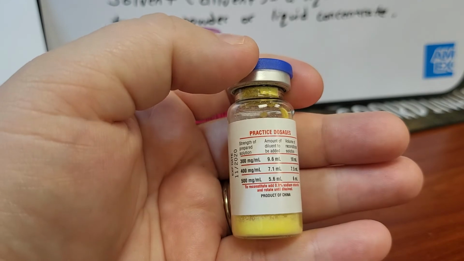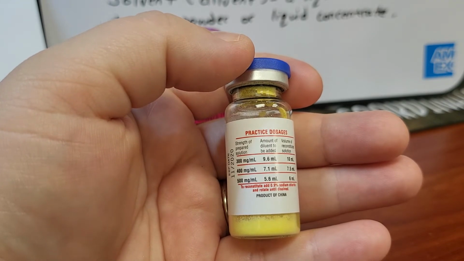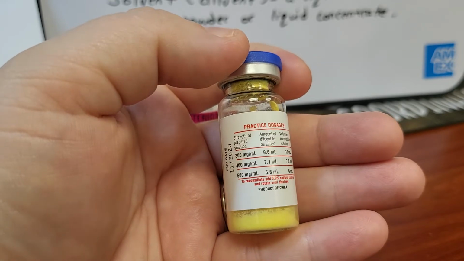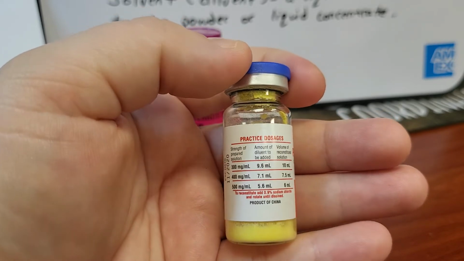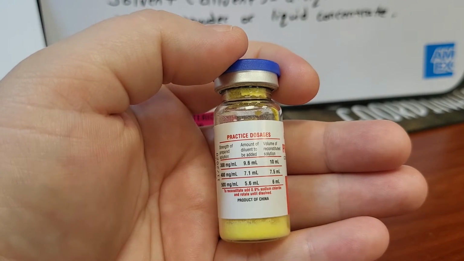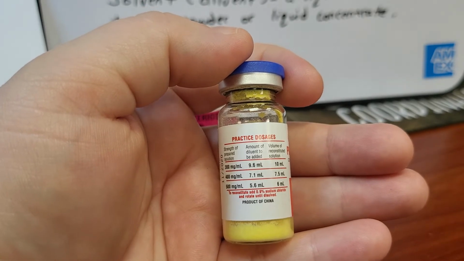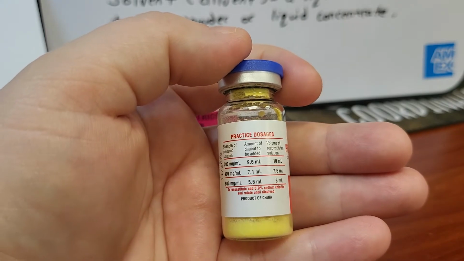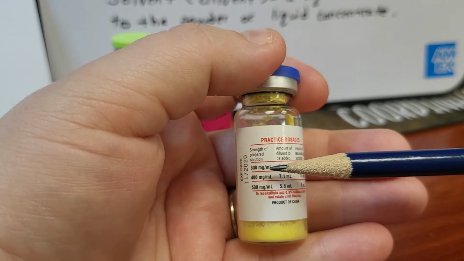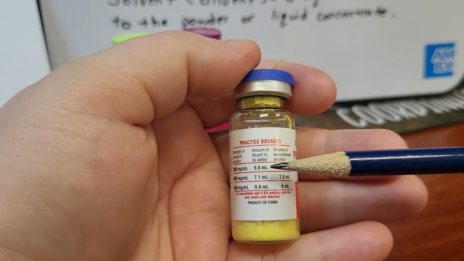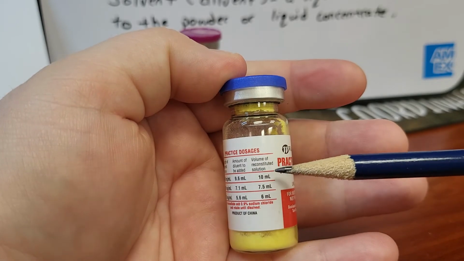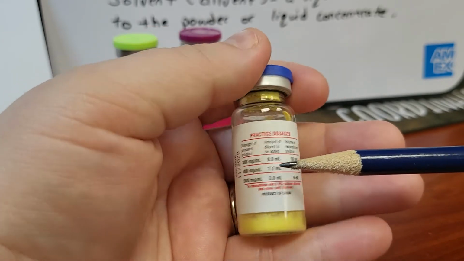So if you follow each of the rows of diluent to make different strengths of the medicine, this is telling you whether your Kool-Aid is going to be less sweet or more sweet, essentially. For example, you've got here 300 milligrams per ml if you add 9.6 mLs of normal saline, which will give you a total volume of 10 mLs.